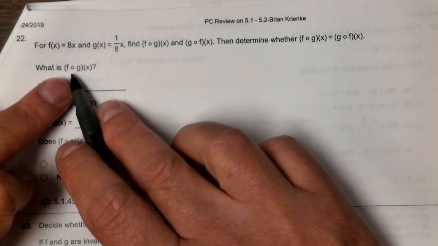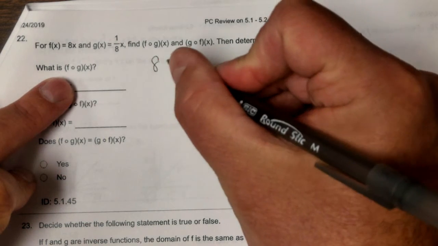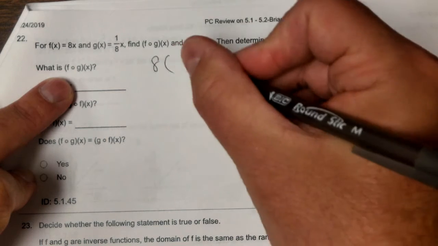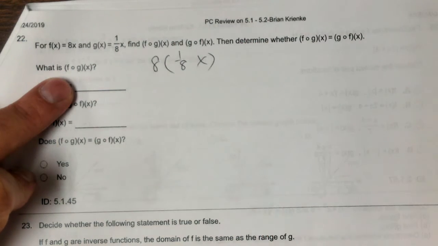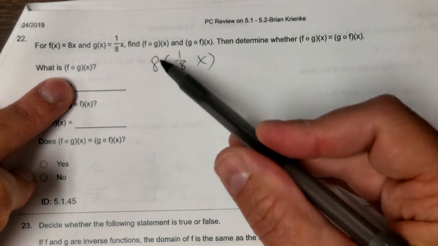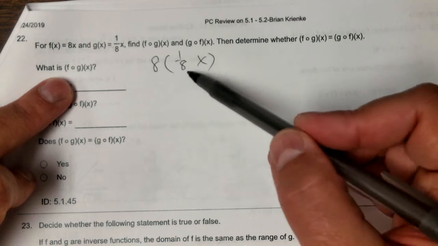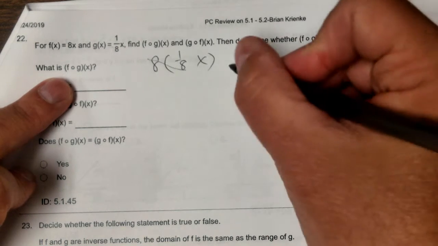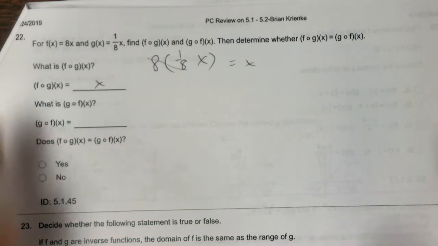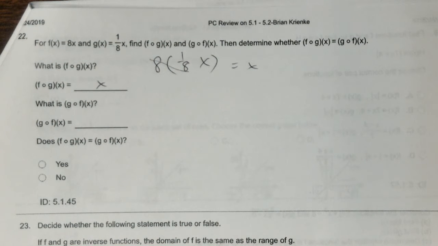Okay, so we start writing our f function, which is 8 times something, and then plug the 1/8 x right there. Then you cross out your 8 and your 1/8 because that cancels, so you get x. So that's for the f circle g.